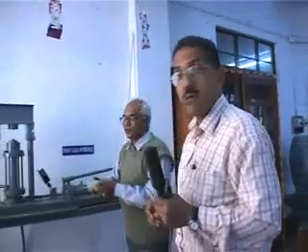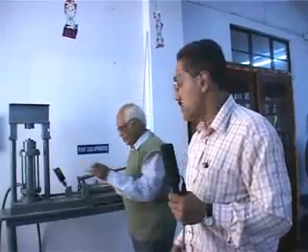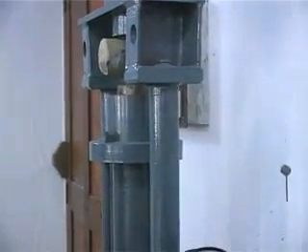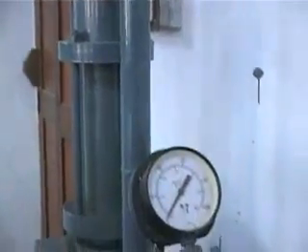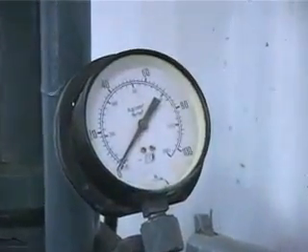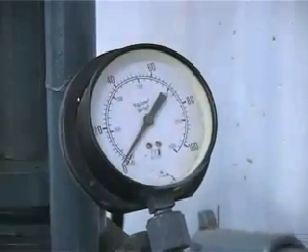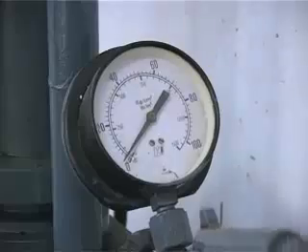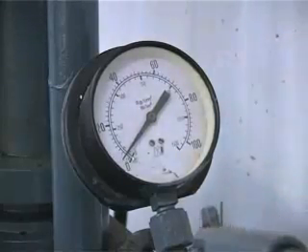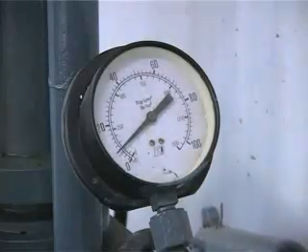Okay. Now we are going to test the second sample. We have got the second sample, and now we try to note the point load. You just look at the dial gauge reading. It is going to start mounting, and when the sample fails, it is going to suddenly drop.